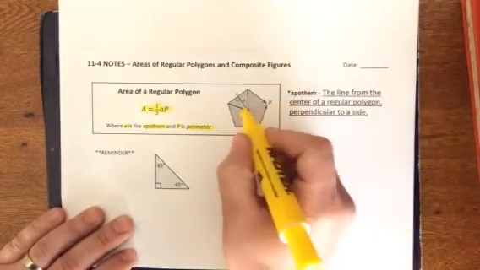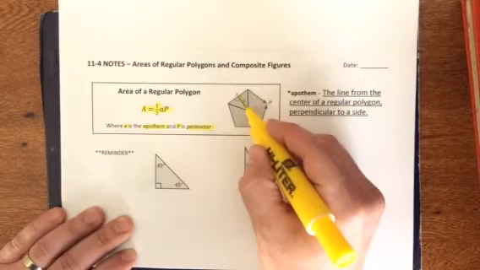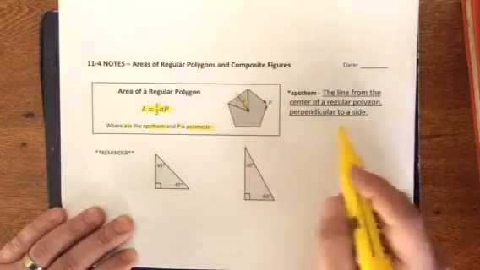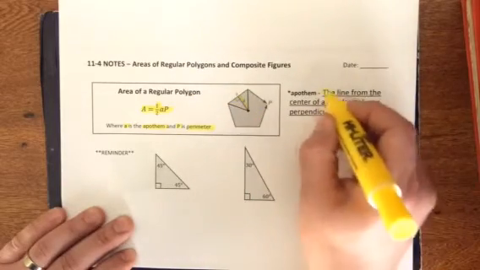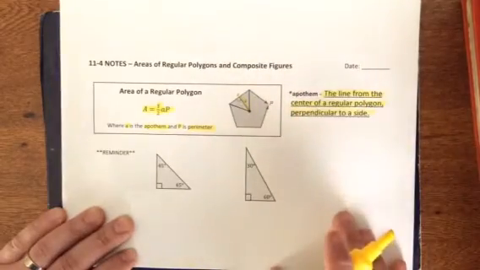The apothem is this measurement here. This is our new measurement. It's the distance from the center of the polygon to a side, where it's perpendicular to the side. So the line from the center of a regular polygon perpendicular to a side is called the apothem. And that measurement will be used quite a bit.